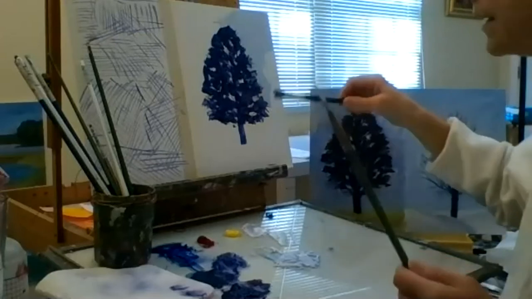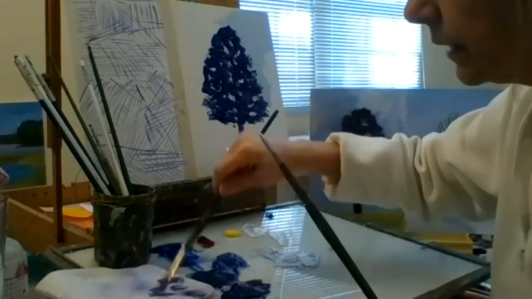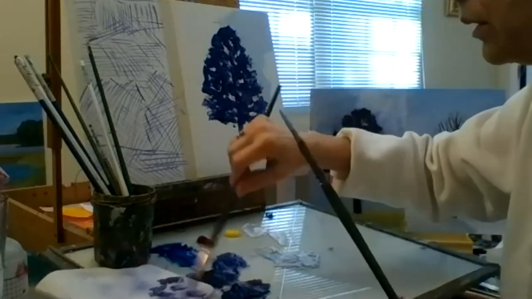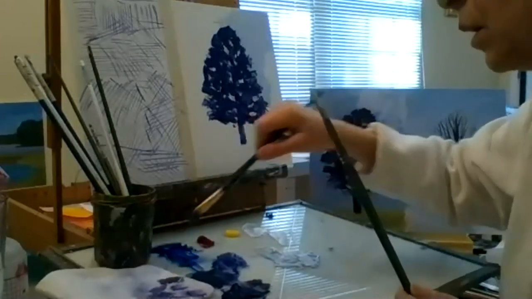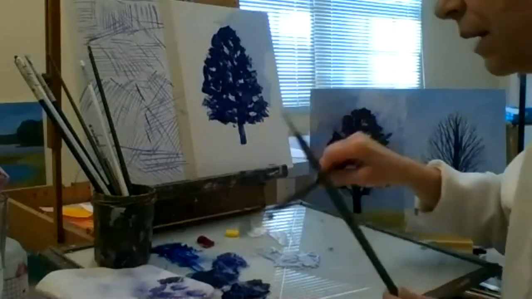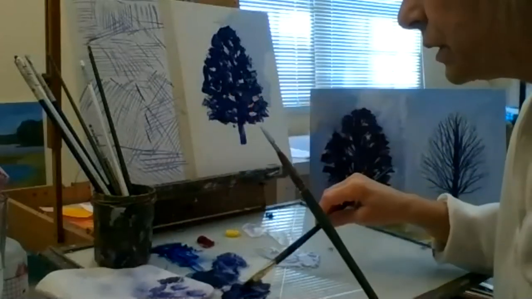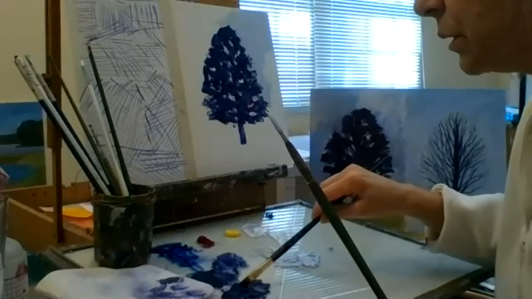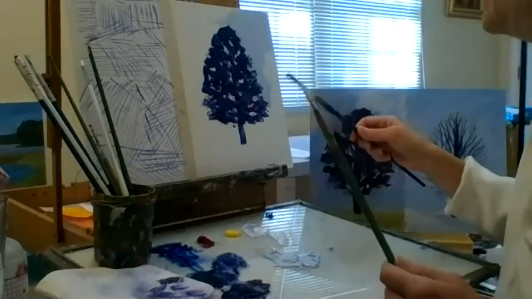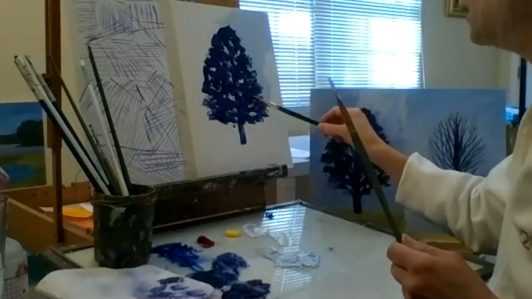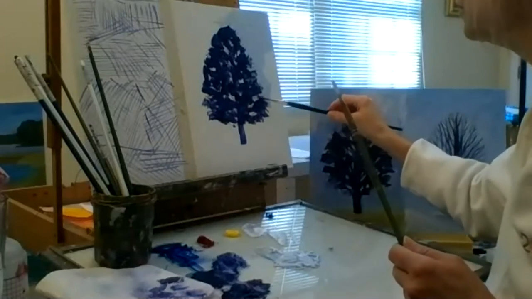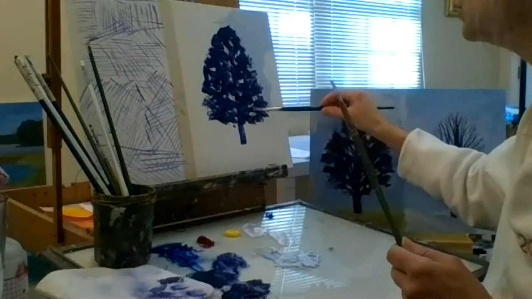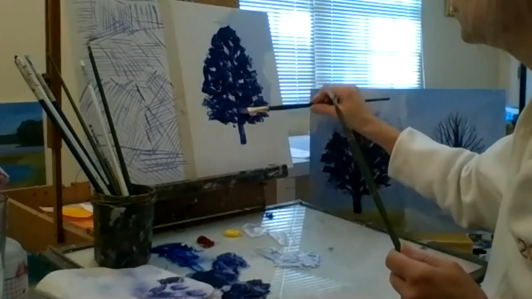And as they mix, then it becomes a lighter purple, and you don't want that. So I'm removing it by wiping it on my paper towel, not in the water, because I want to keep my brush dry rather than wet. And see, now I can paint on top if I want to darken this color again.